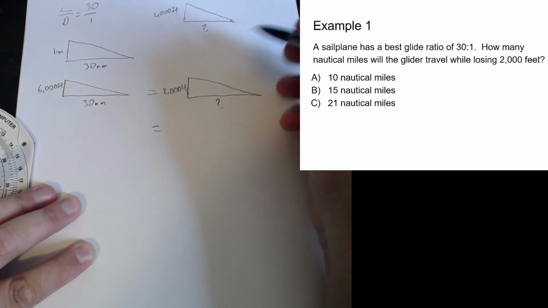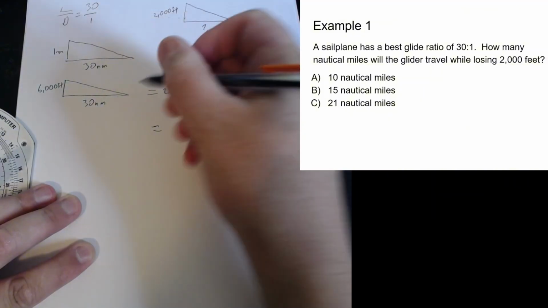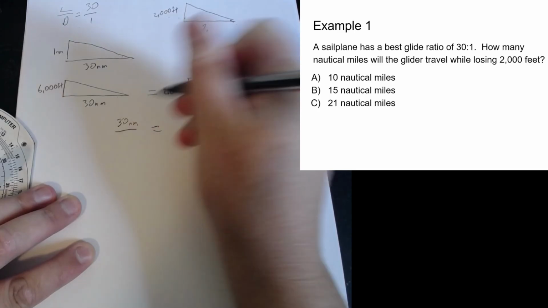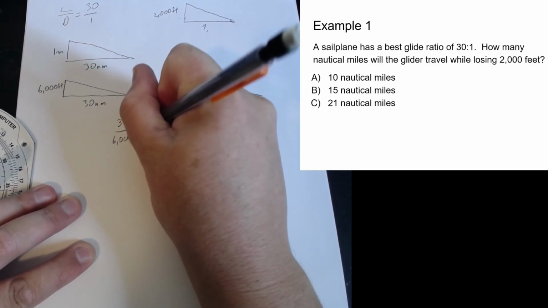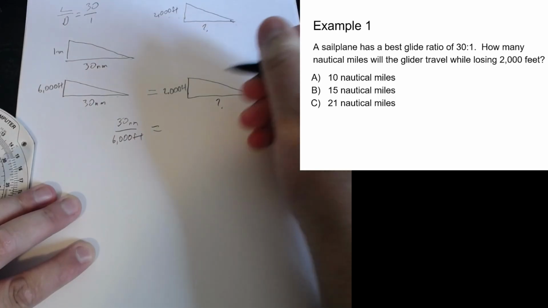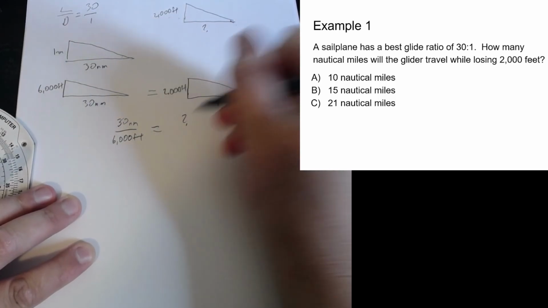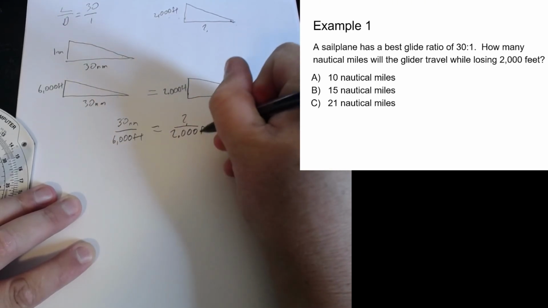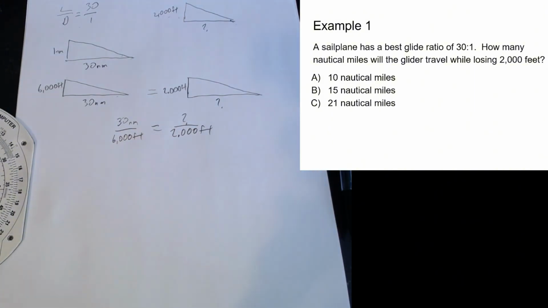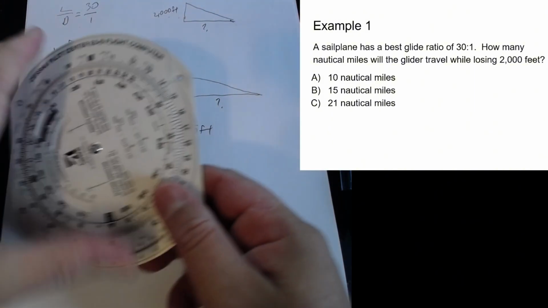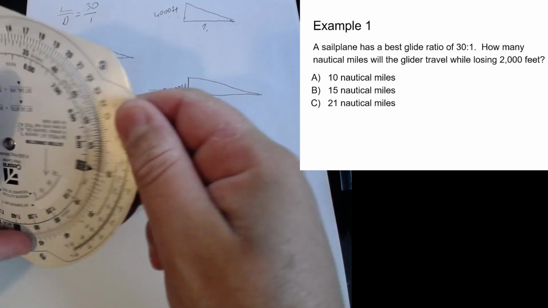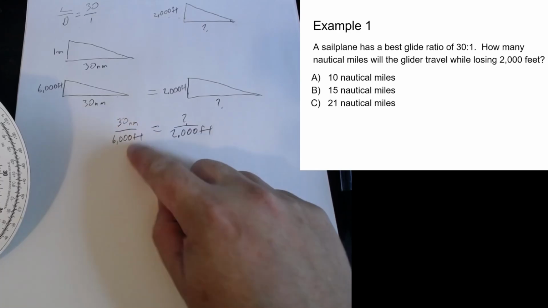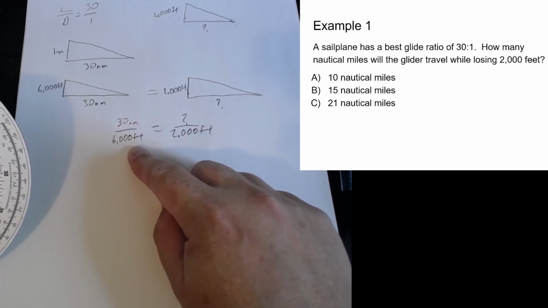So now let's write it as a ratio, just as we do when it's L over D. So now it's 30 nautical miles over 6,000 feet equals question mark over 2,000 feet. Now is where we get our E6B out and we solve for the problem. So 30 nautical miles over 6,000 feet. That's what we'll set in.